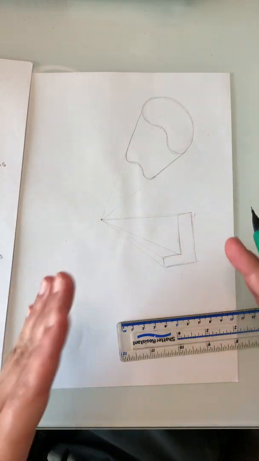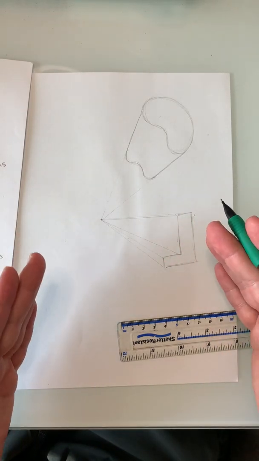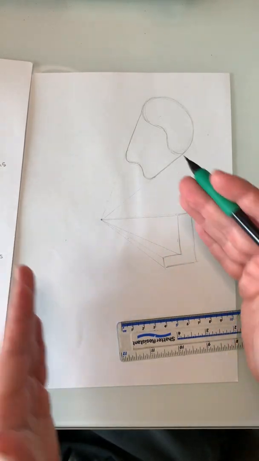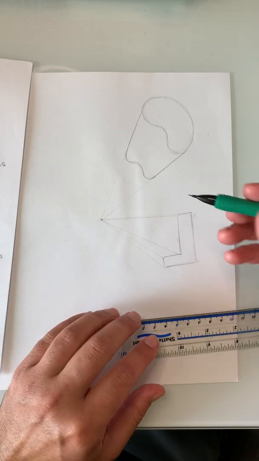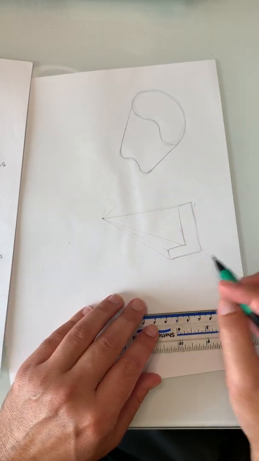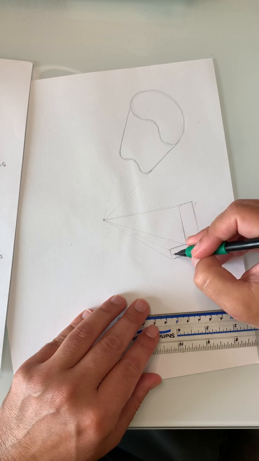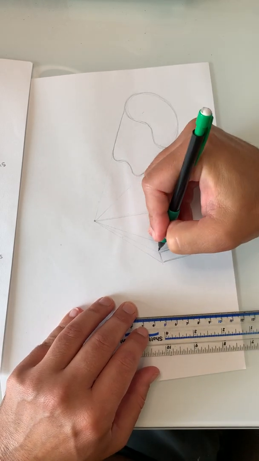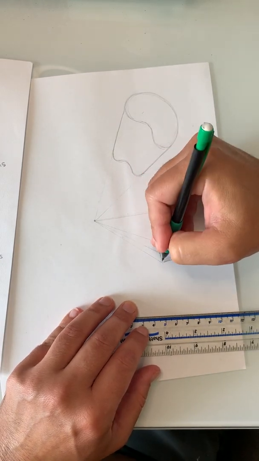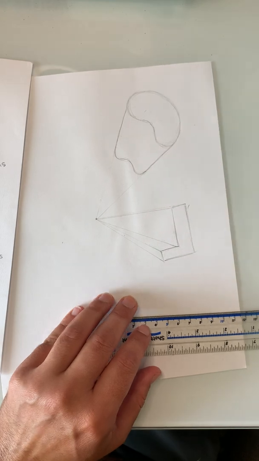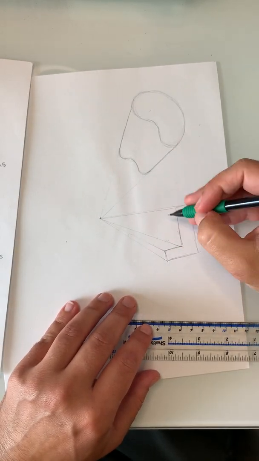So sometimes if you draw something and you're like, you know what, that looks kind of weird, you might want to resketch it and draw it at a different angle, and you'll get a whole different perspective of it. Okay. No pun intended when we're talking about perspective, because that's what we're talking about.